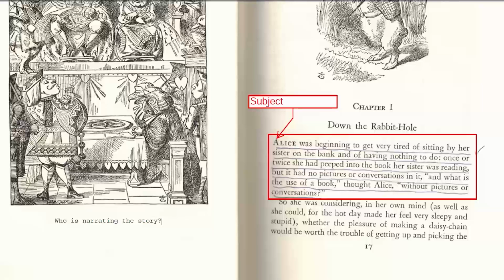So Alice, and then the rest of the sentence says, was beginning to get very tired sitting by her sister on the bank, and of having nothing to do. Once or twice she peeped into her book her sister was reading, but it had no pictures or conversations in it. What's the use of a book, thought Alice, without pictures or conversation? That's a long sentence. What's the verb?